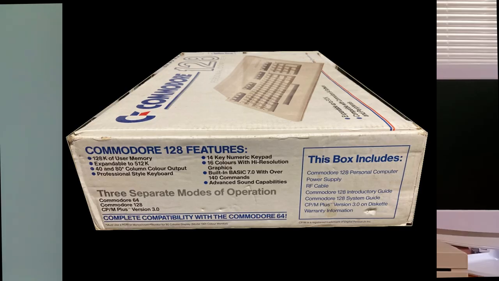But it was there. It was on the box, right there on the box. It says, CP/M included. One of the three modes of operation is CP/M. So between the cartridge and the C128, CP/M is very much tied up into the story of the Commodore 8-bit machines. So it deserves that recognition as a place in history.